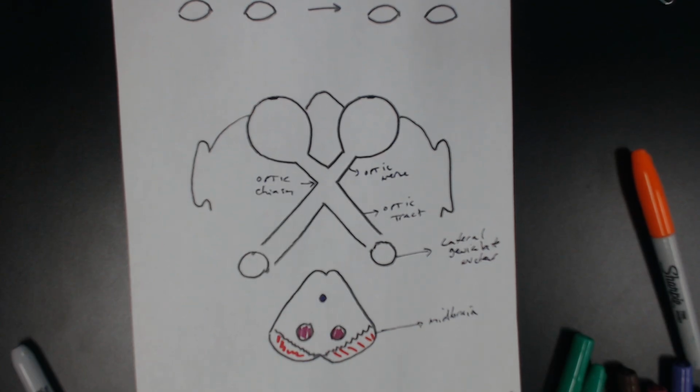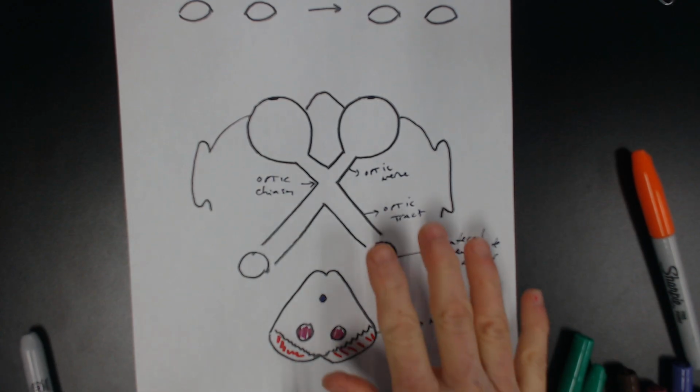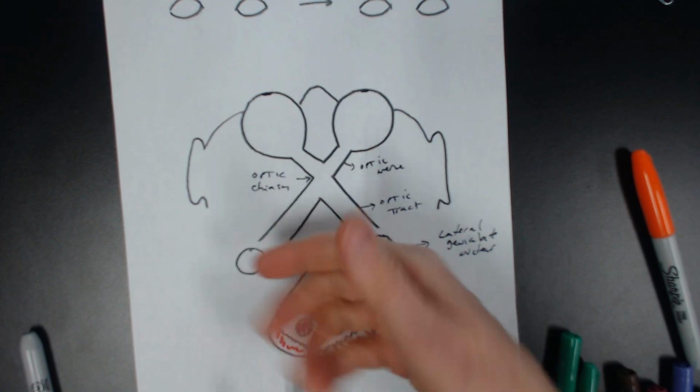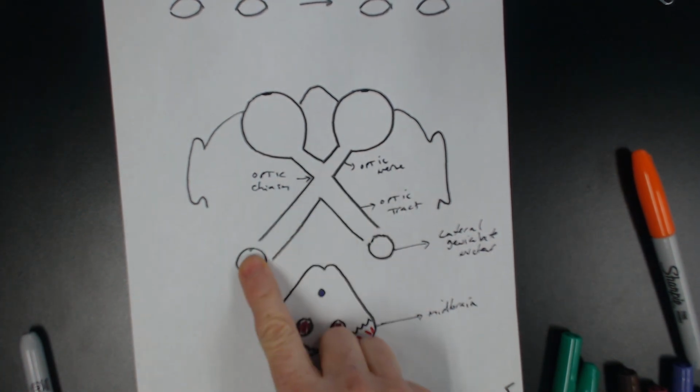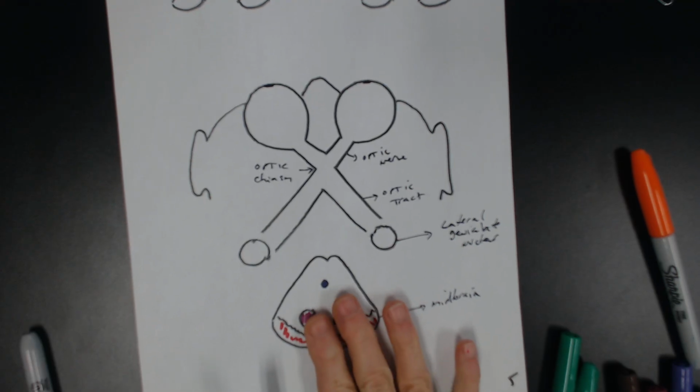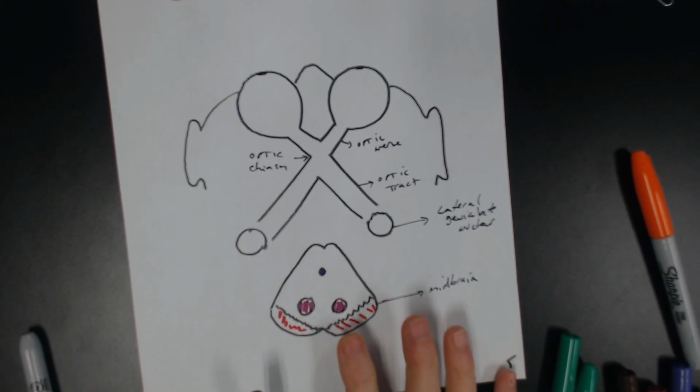Okay, so we're pretty close to what we just drew, or what we just talked about. This is going to be a little bit different. Okay, is everybody caught up? Any questions about what you see? So all I've done is this is that same section, the transverse section through the eyeballs, looking at the optic nerve, chiasm, and tract, connecting to the lateral geniculate nucleus, and this is also another transverse section through the midbrain.